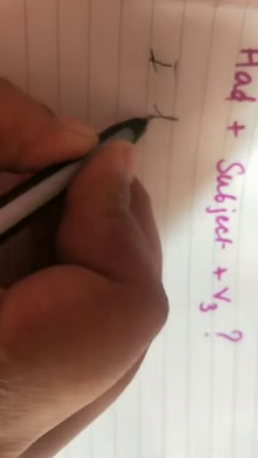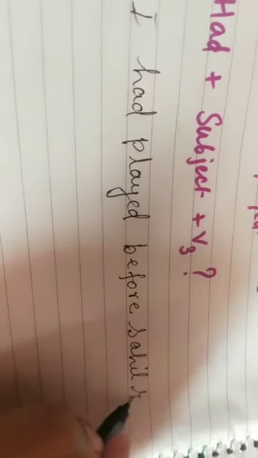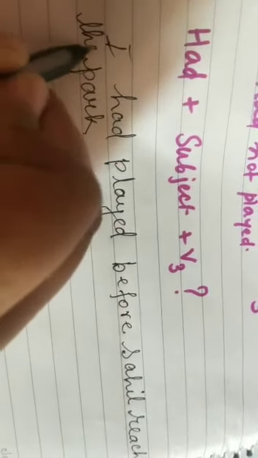Now see these two sentences. I had played before Sahil reached the park, at the park. So that means I had already finished playing before Sahil reached.